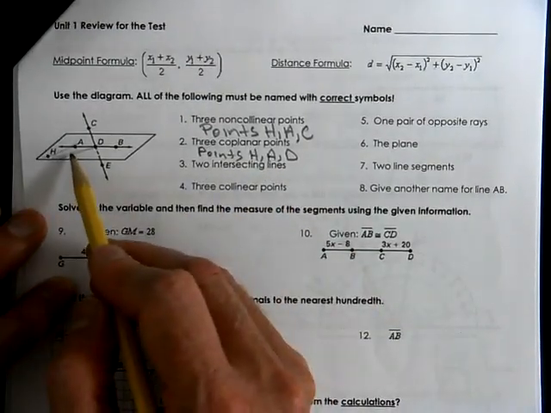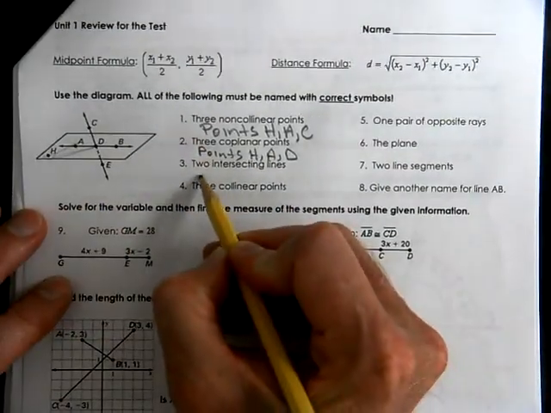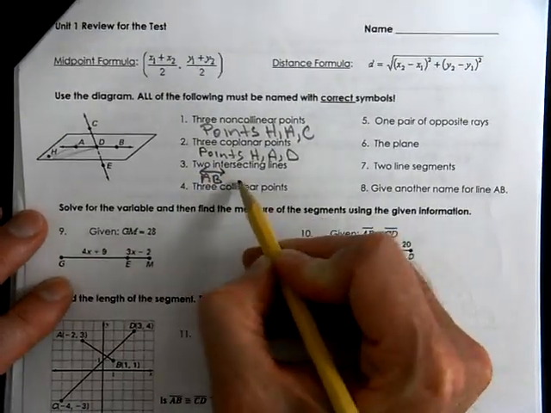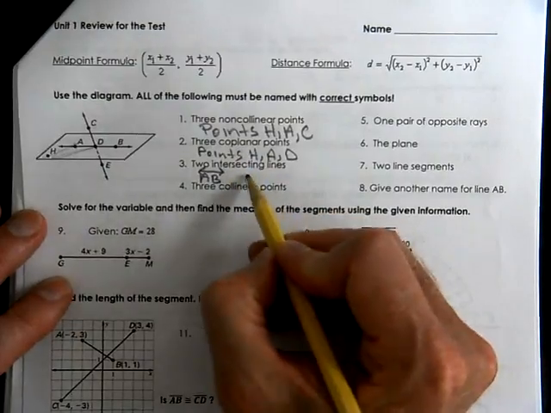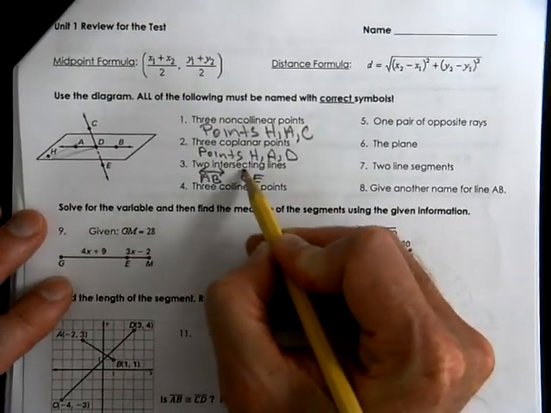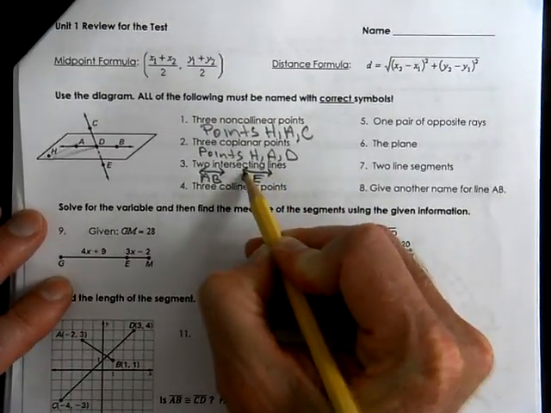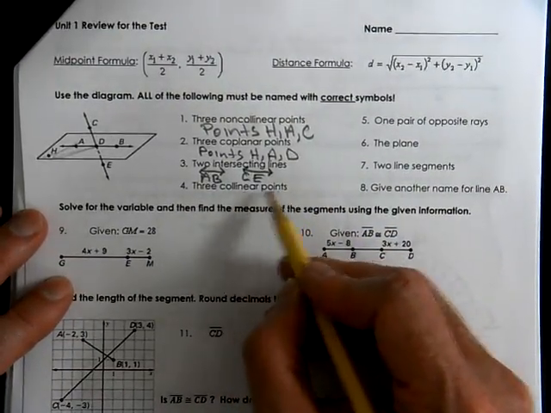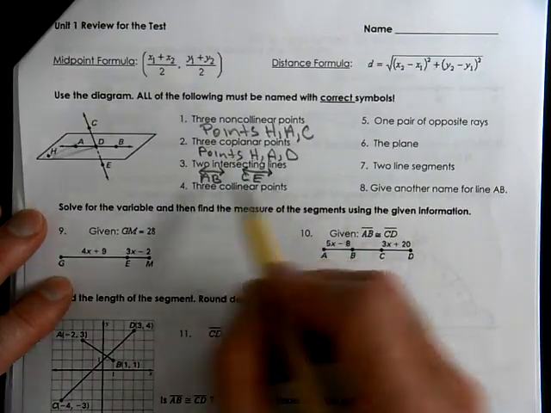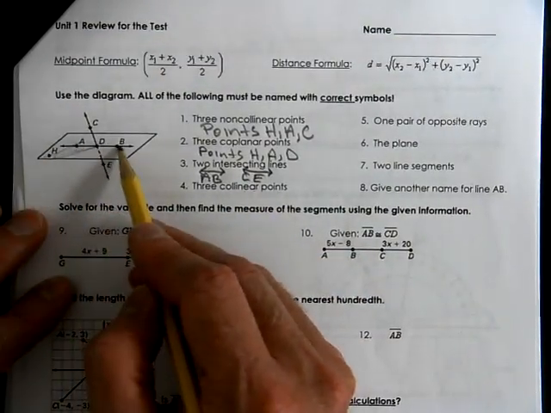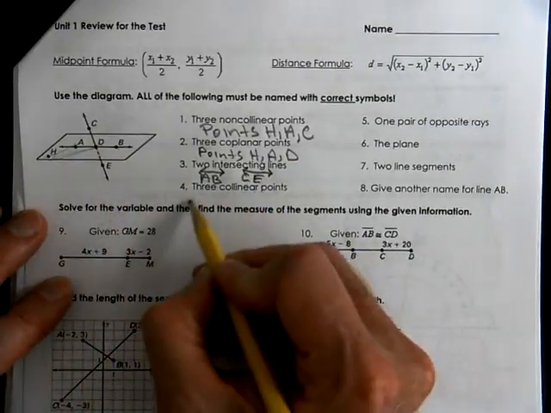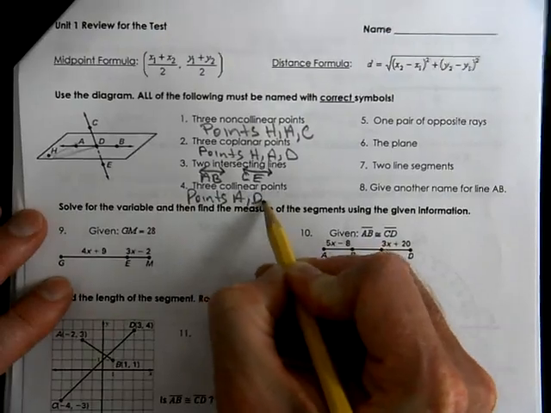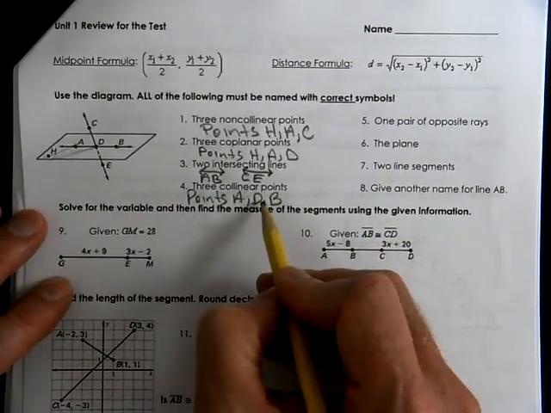Two intersecting lines. We have line AB, so we put the arrow over it, and we have line CE. There are several different ways we could name those lines. This is one of them. Three collinear points, 3 points that are on the same line. We have 2 choices. Looks like we have 3 points: A, comma, D, comma, B. 3 points on the same line.